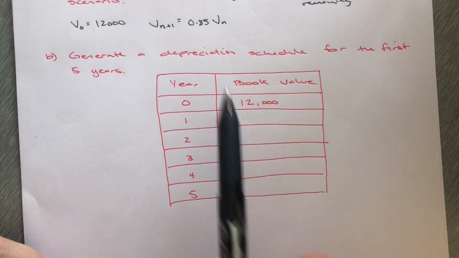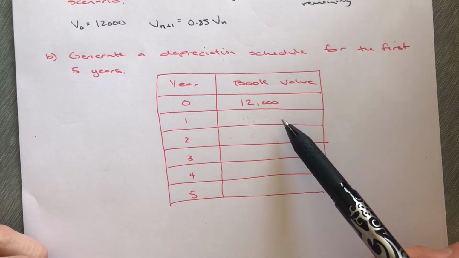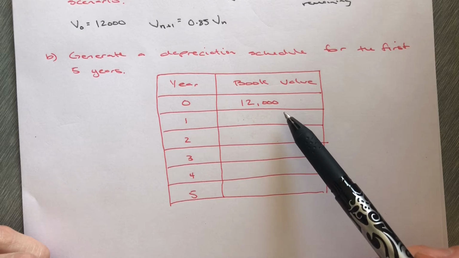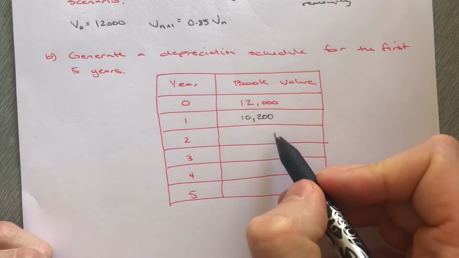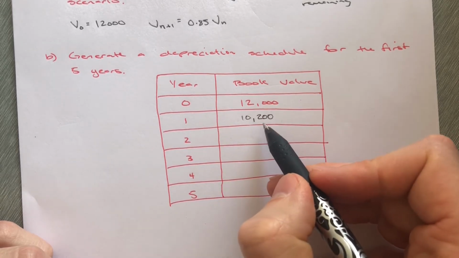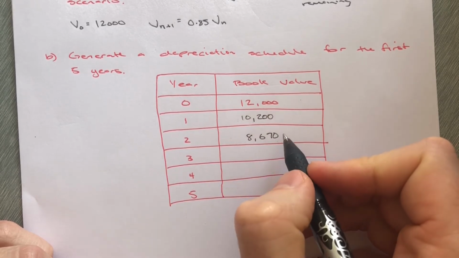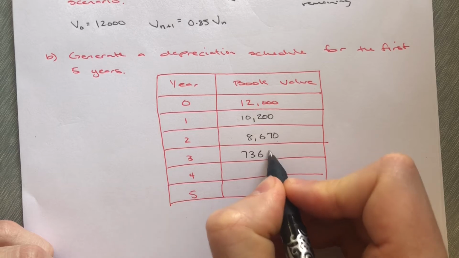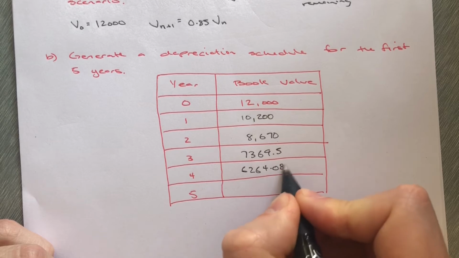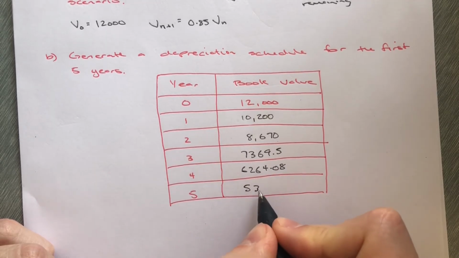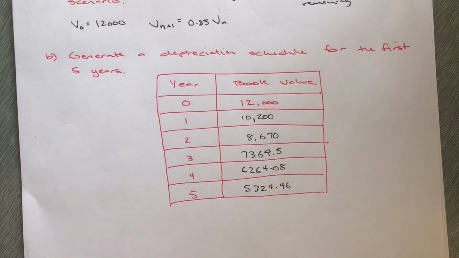From our recurrence relation, we know that to get to the next year's value, we just need to times by 0.85. So if I take 12,000 and times by 0.85, that gives me 10,200. To get to the next one, I need to times by 0.85. So 10,200 times 0.85 is going to give me 8,670. Times by 0.85 again, and again, and the last time. Okay, there we go, and we're finished that example there.